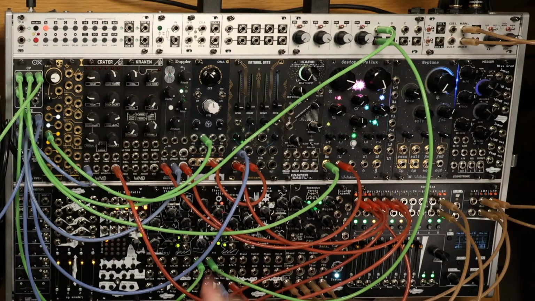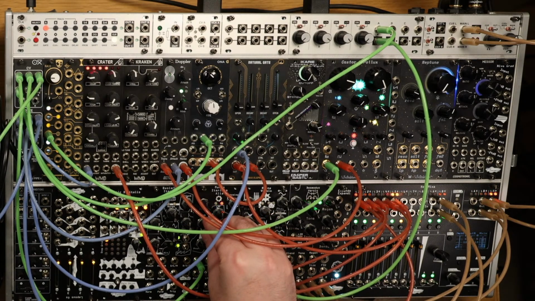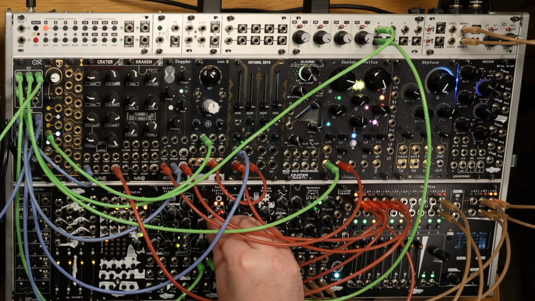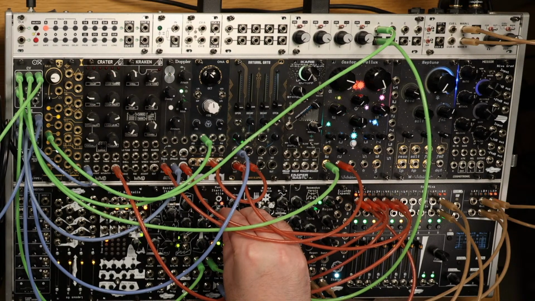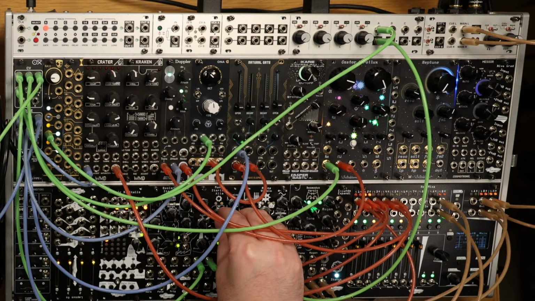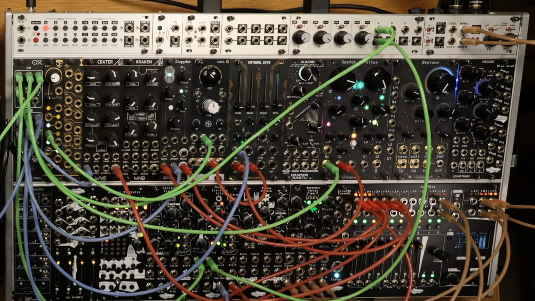Turn the cutoff of the built-in low-pass filter on Manus all the way down to darken that a little bit. It's got some degree of envelope applied to the low-pass filter, so we'll get a little bit of brighter attack, but I want it to be more subdued. Yeah, that doesn't sound too bad.